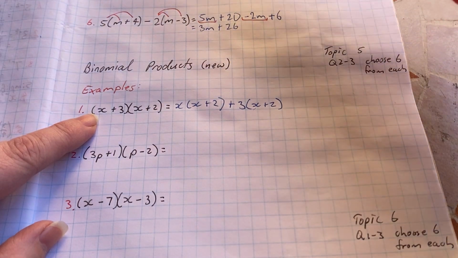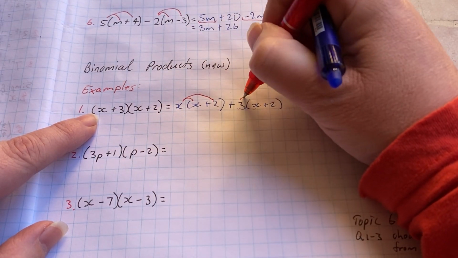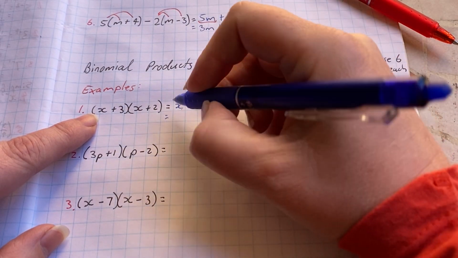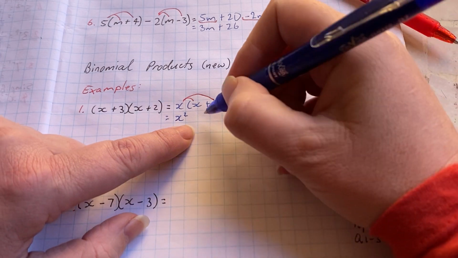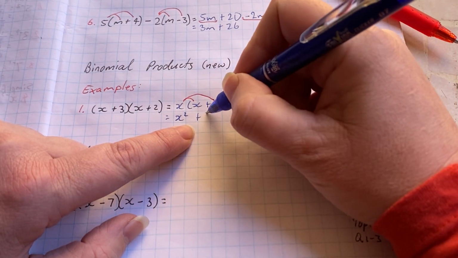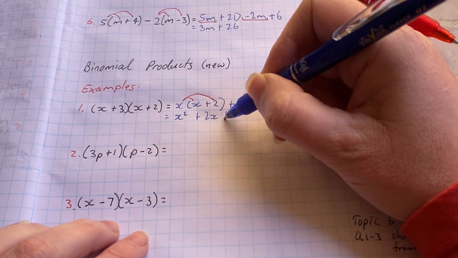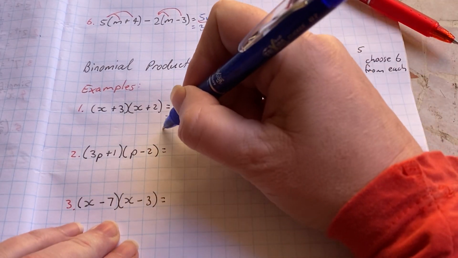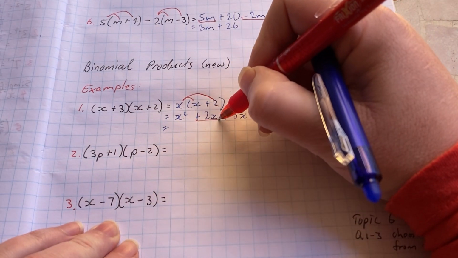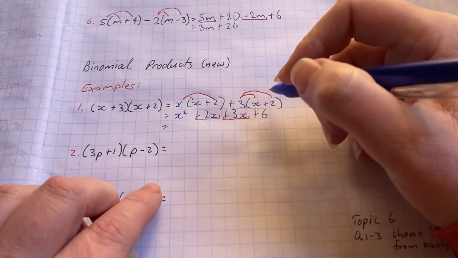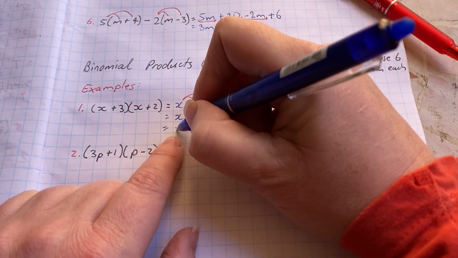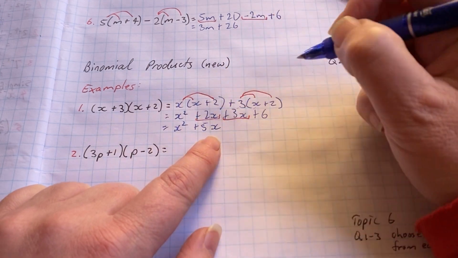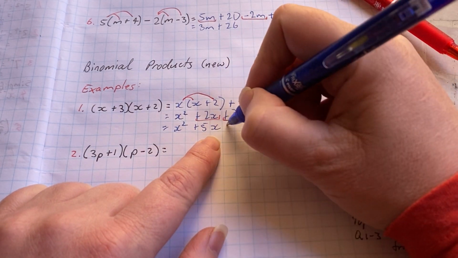So let's draw on the little rainbows. So that first step is the thing that is new, so you really need to look at that carefully. So x times x is x squared, remember, plus x times 2 is 2x, plus 3 times x, 3 times 2. And then collect up our like terms. We've just got this plus 2x and plus 3x in the middle that are like terms. x squared is the only square one, so we just write that one again. Plus 2x plus 3x is plus 5x. Okay, 2 plus 3 is 5, and then plus the 6.